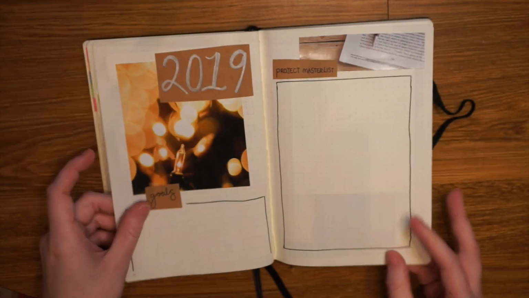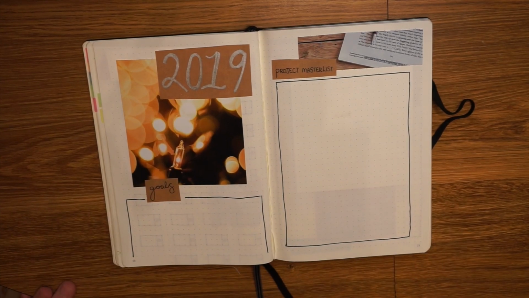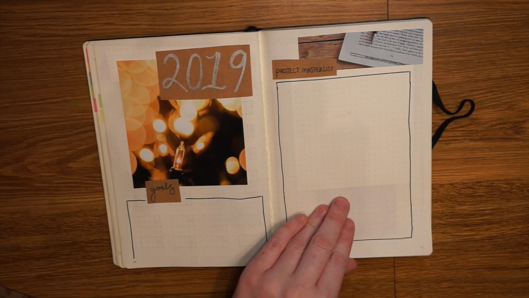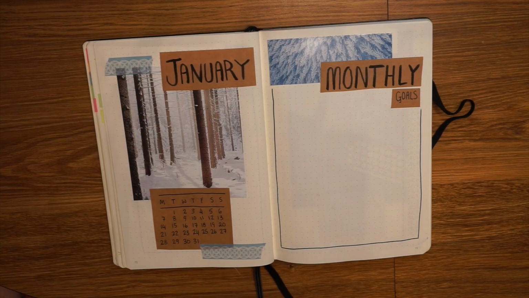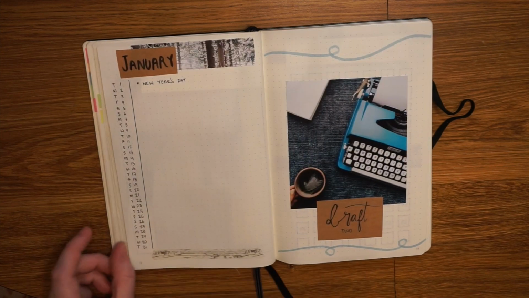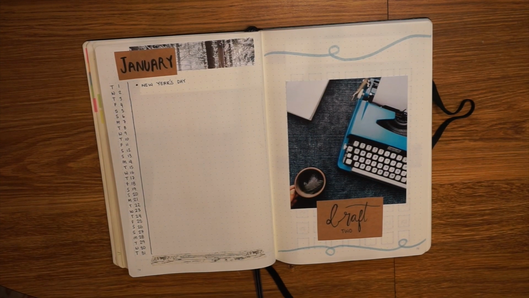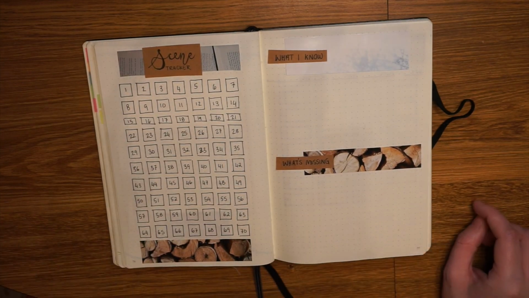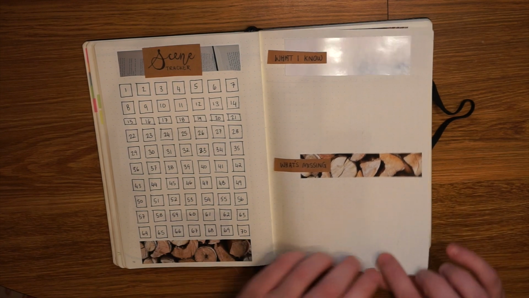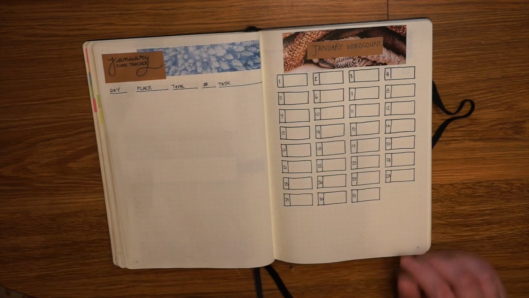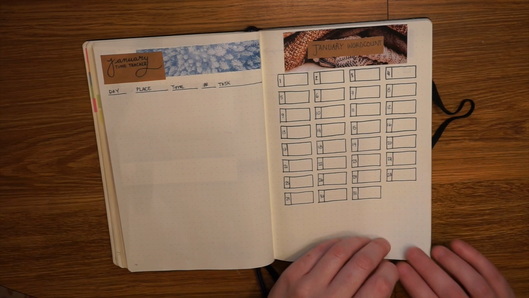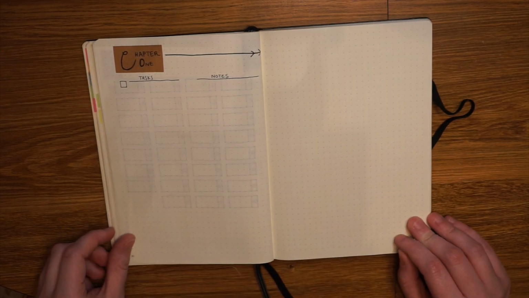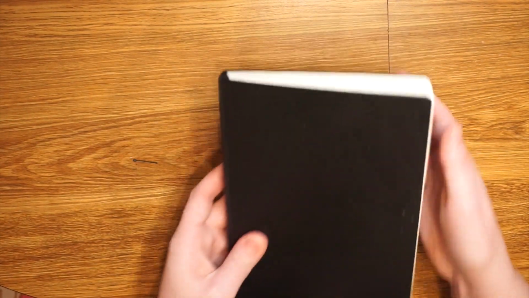And there we have it. There is my bullet journal. So I'll just give you a flip through of everything that I made. And there we have it. That is my bullet journal flip through.